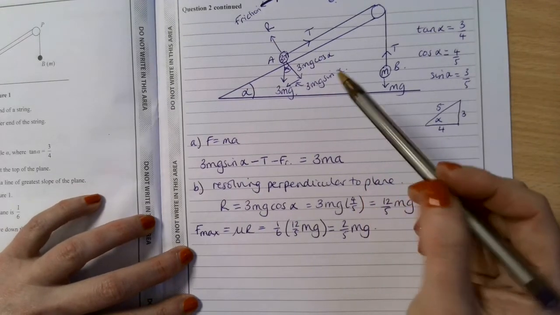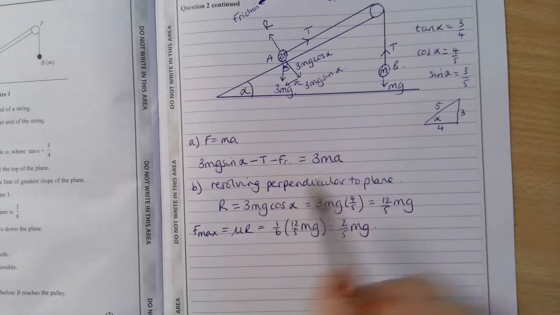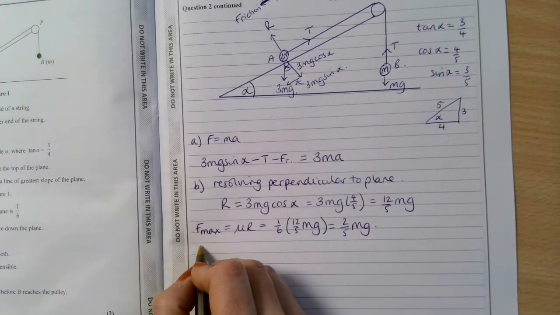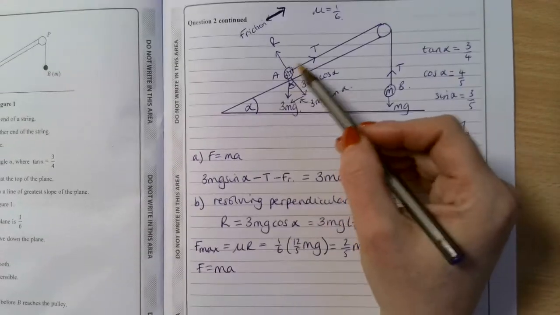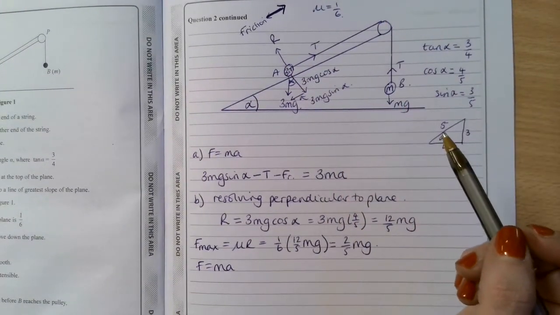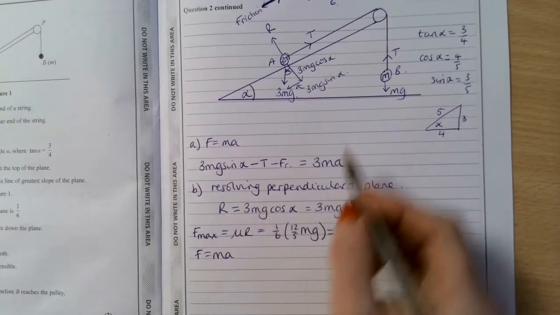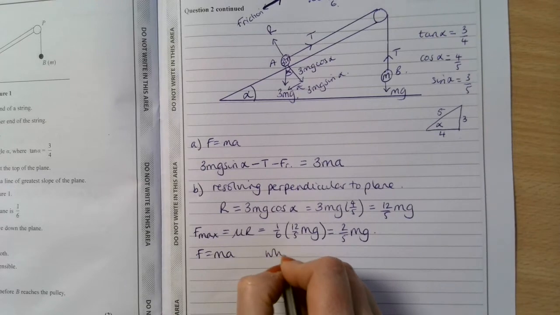And now, because I'm trying to find the acceleration of A, I'm going to use F equals ma. I'm going to use it on the whole system. Okay, we could just do it for one part, but I'm going to do it for the whole thing. We could actually just use it for B, but I think it would be nicer to do it for the whole system.